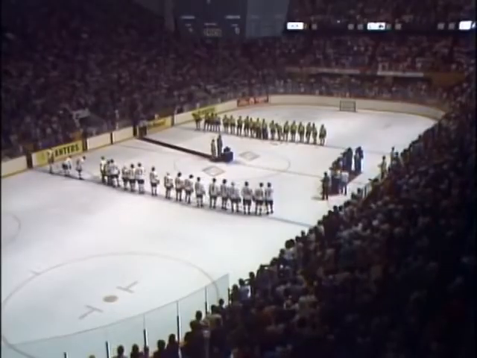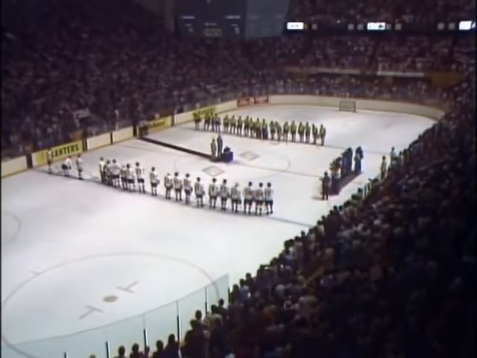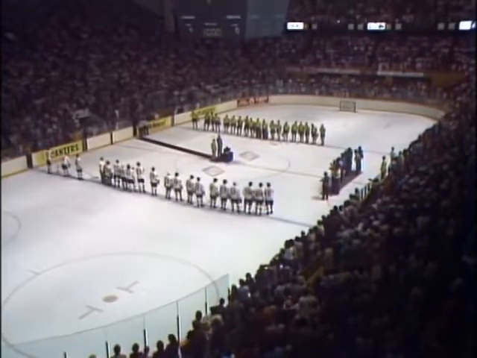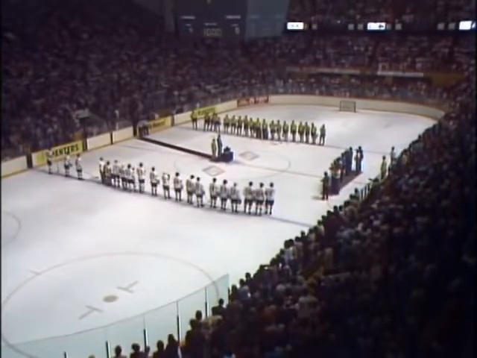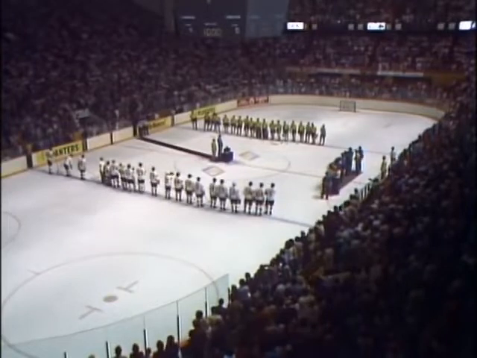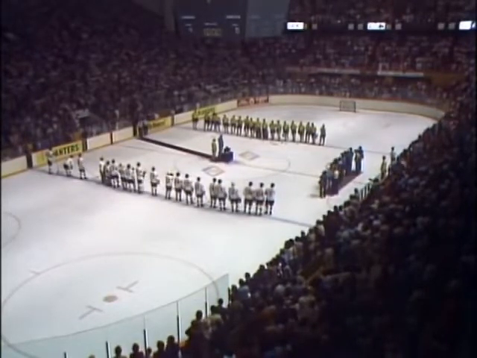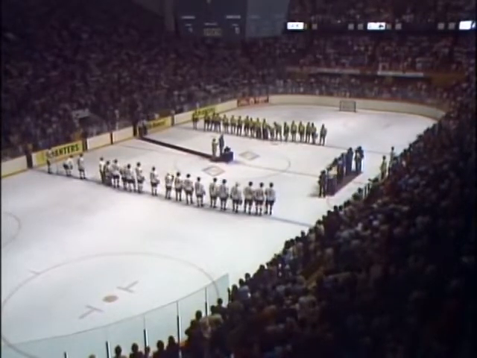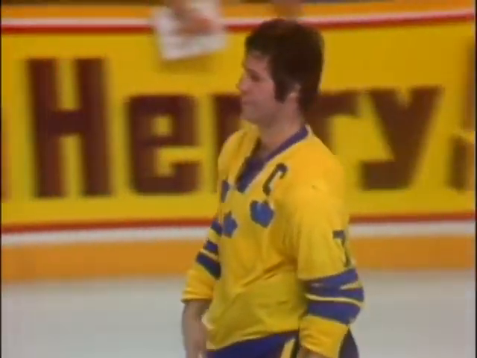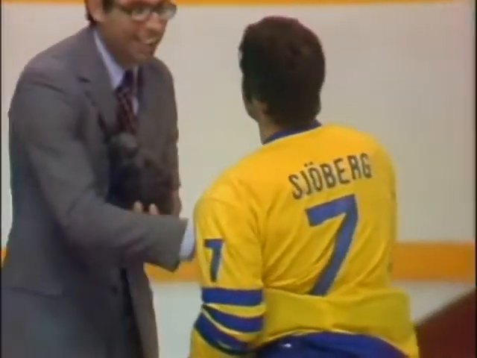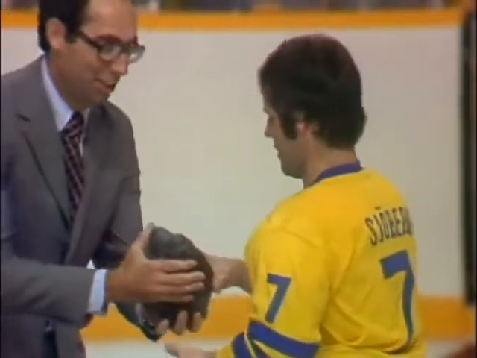Former Olympic gold medalist in rowing, Roger Jackson makes his way out to center ice to join Joe Primo to make the presentations to the top individual players of the game. The outstanding Swede player, number 7, Lars-Erik Kjellberg. Number 7, Kjellberg, the top player for Sweden tonight.